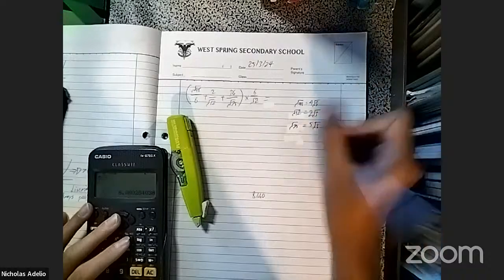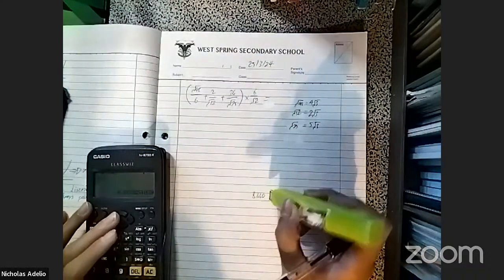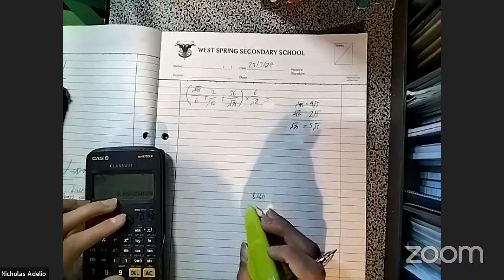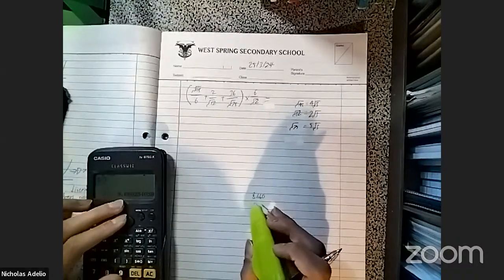It's all root 3. There's a 2. It should be perfect. 8.66.